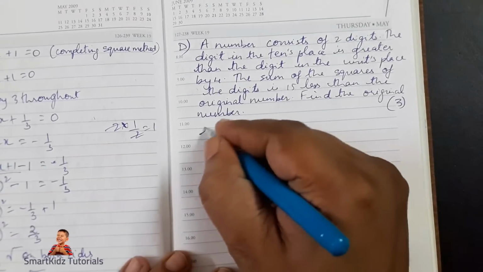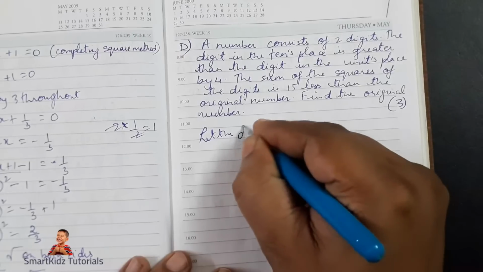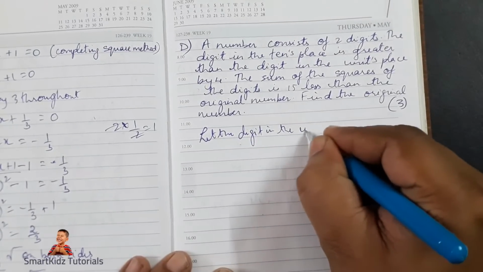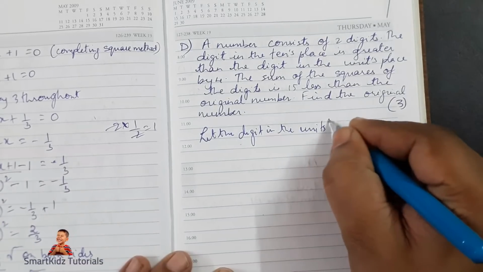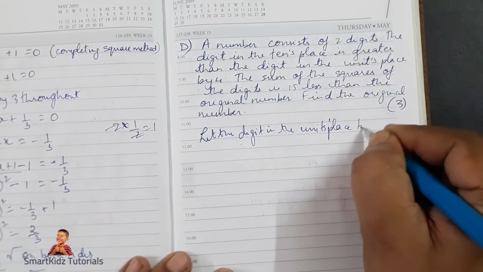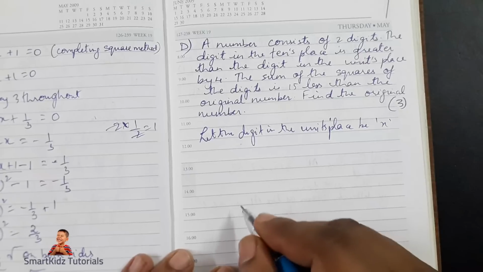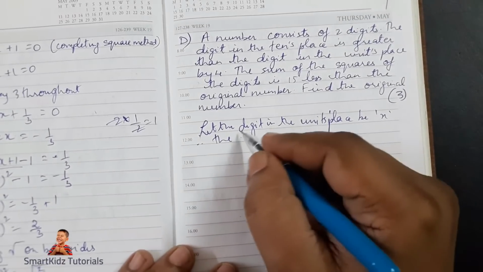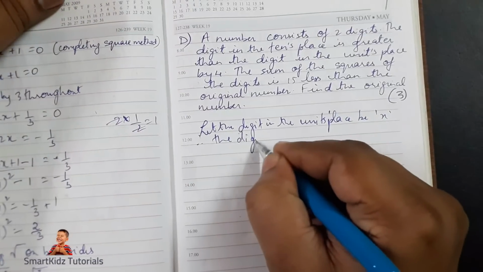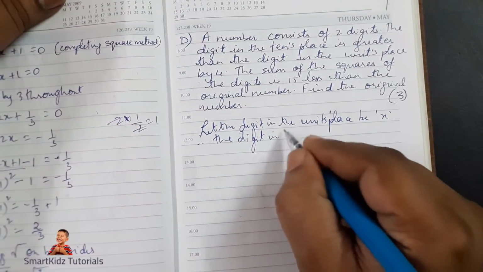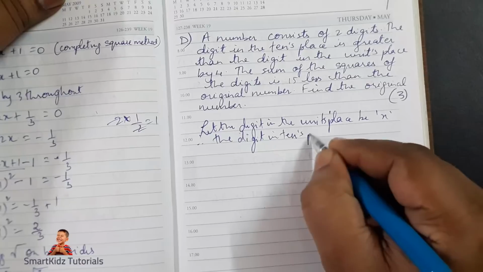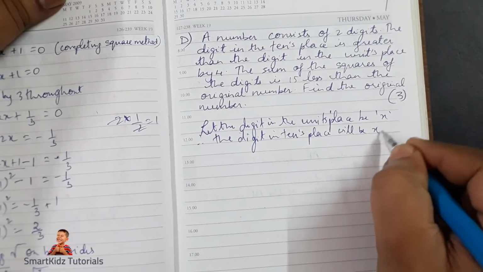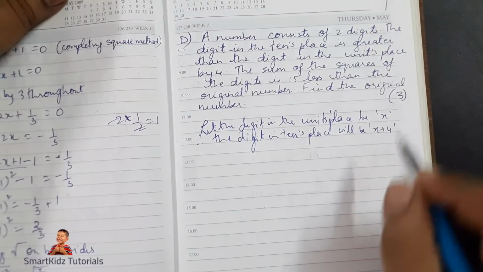We'll say let the digit in the units place be x. Therefore, the digit in the tens place will be x plus 4.